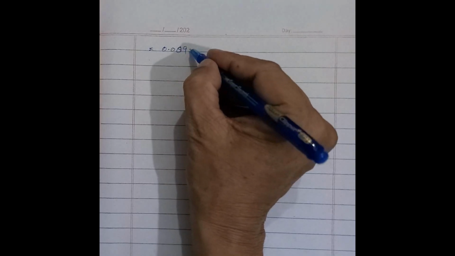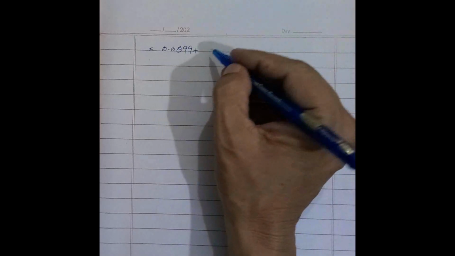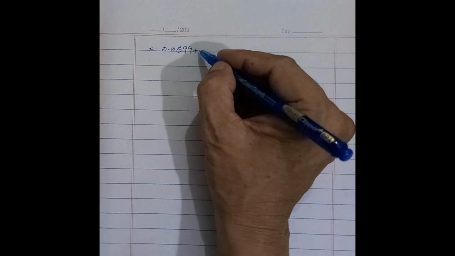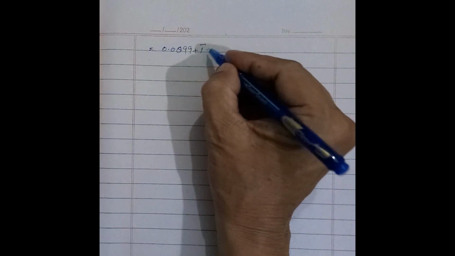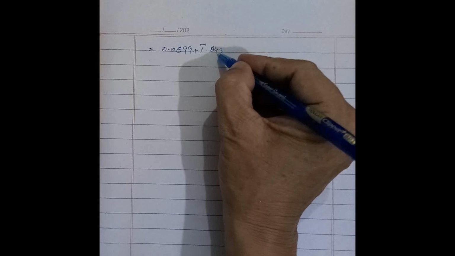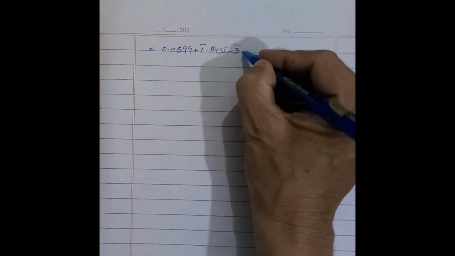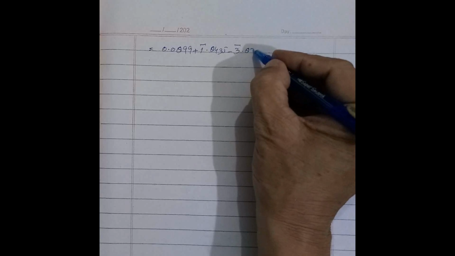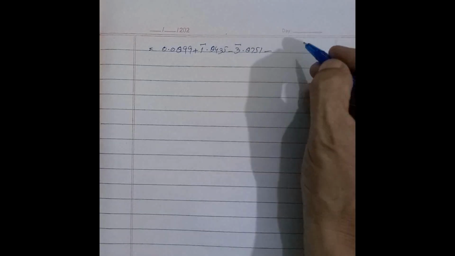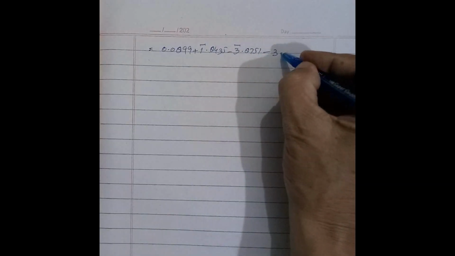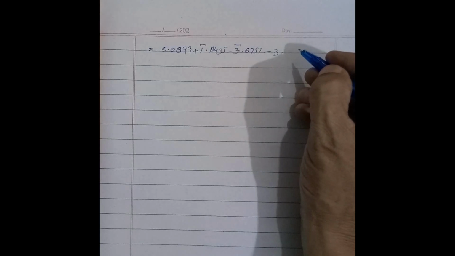We apply the log on the values, we get 0.0899 plus, and the other value is 1 bar 0.8435 minus 3 bar 0.8751 and minus the last is 3.1065.